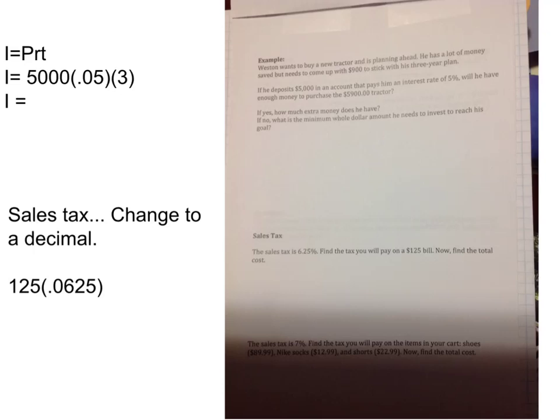Here's our continuation on our commission, sales tax, and interest flips from today. So we were working on the Weston problem. We're just going to do part of it right now. Weston wants to buy a new tractor and is planning ahead. He has a lot of money saved, but he needs to come up with $900 to stick with his 3-year plan. If he deposits $5,000 in an account that pays him an interest of 5%, will he have enough money to purchase the $5,900 tractor?